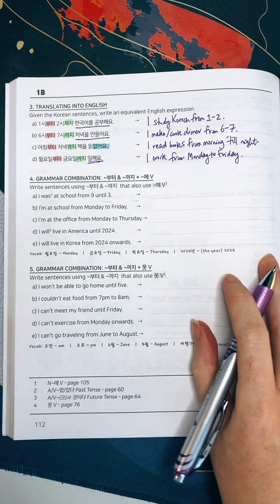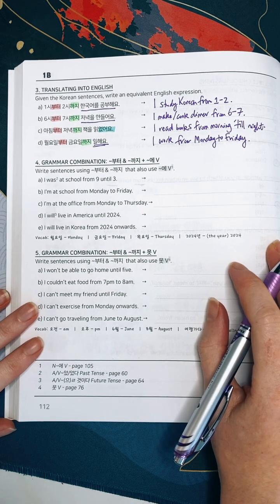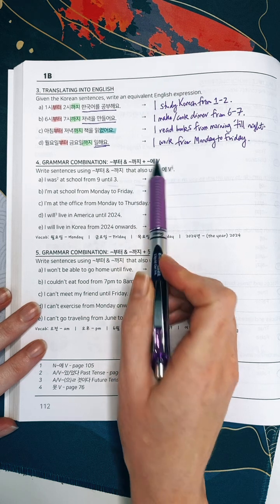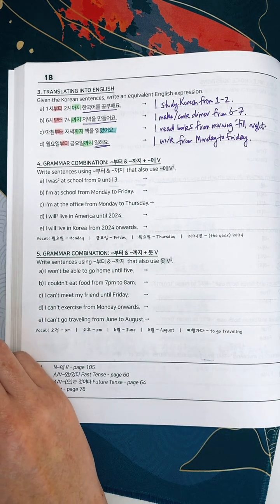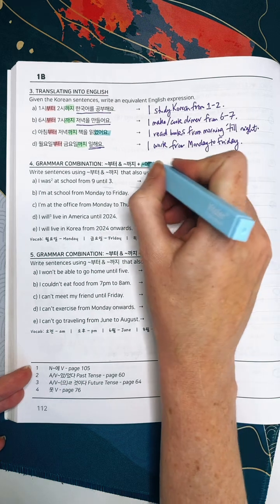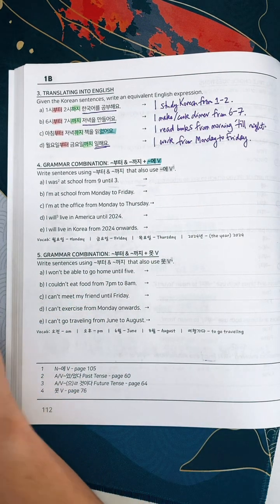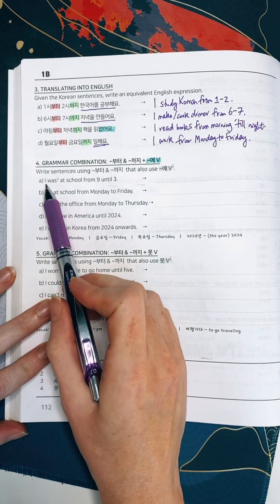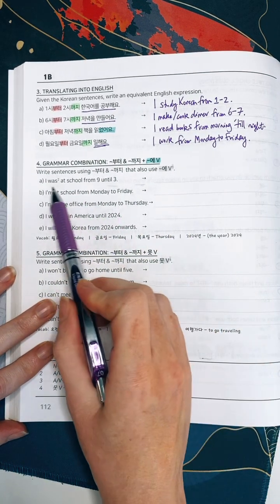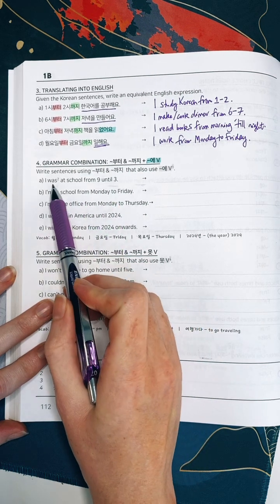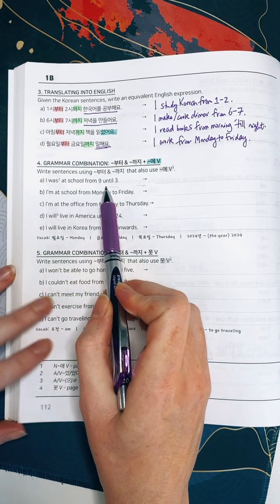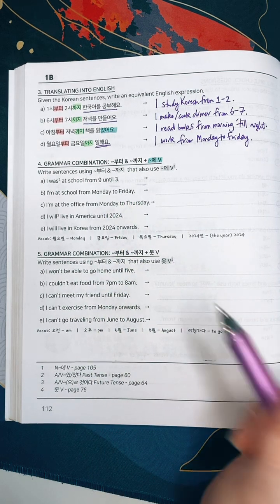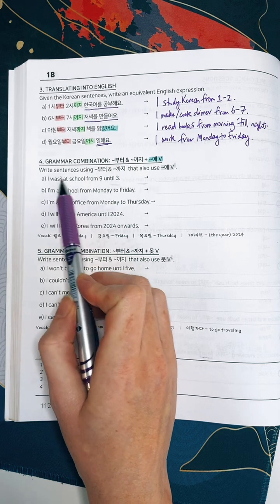All right, beautiful. Now let's do section 4. Here we're going to combine in a new grammar form. This is going to combine in the 에 particle. So the 에 particle is a particle that is used to show and indicate time. So it's kind of related to this whole theme of times in this chapter. And here we're going to go from English into Korean. So we're going to translate this sentence into Korean. I was at school from 9 until 3. So this one's tricky because it also uses this was at part.